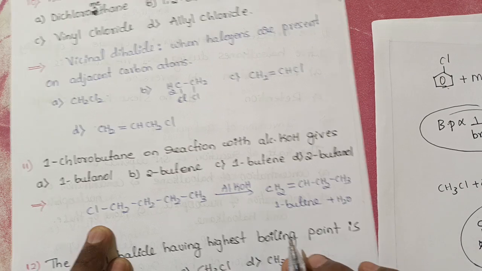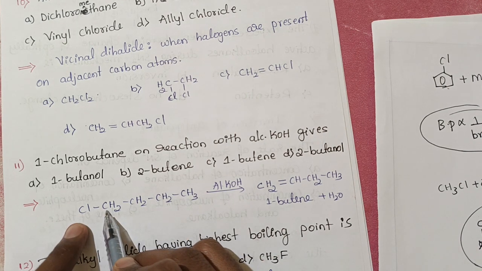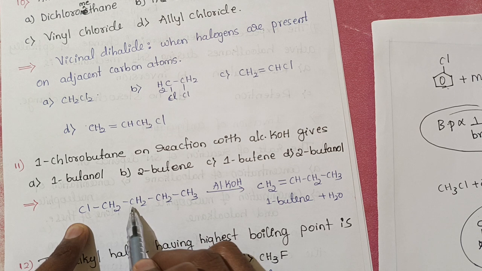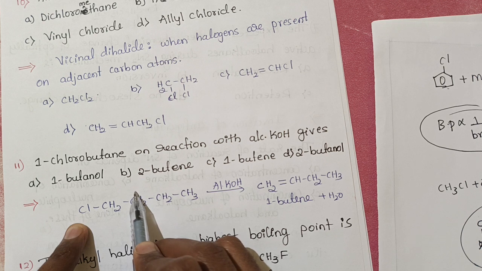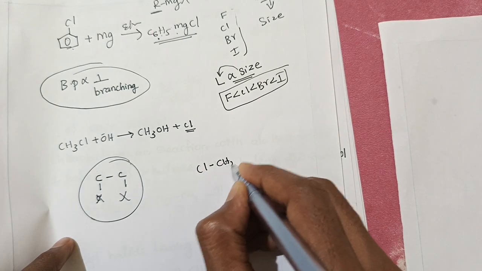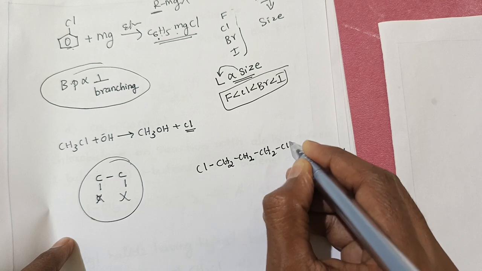So now what happens? From this CH2, there is an elimination of chlorine. Clear? So here from this CH2, there is an elimination of hydrogen. So elimination of hydrogen means one H from here. So I will write here, what is the 1-chlorobutane? 1 2 1 2 3 4.